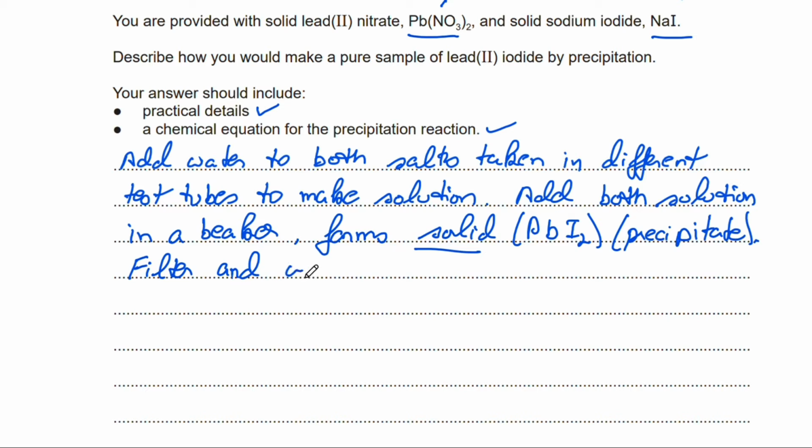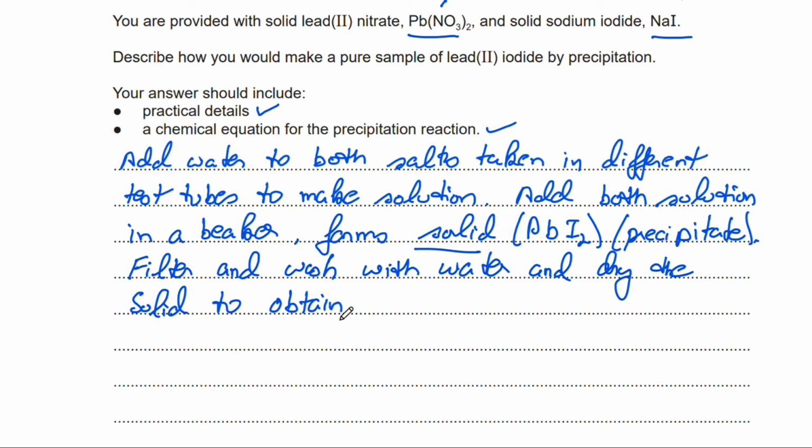Filter and wash with water and dry the solid to obtain solid PbI2. To obtain this solid PbI2, which is the precipitate, and it's insoluble. Now we have to write, which is lead iodide, PbI2.